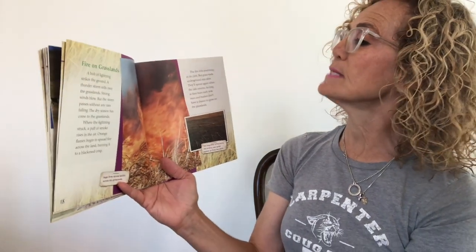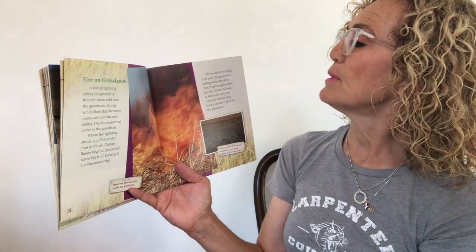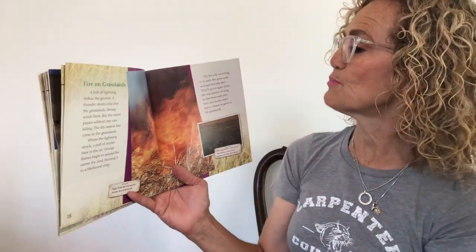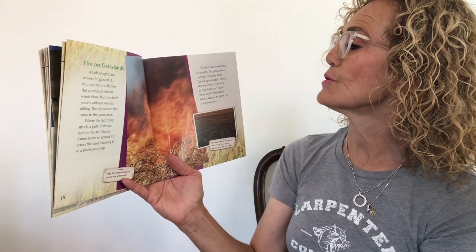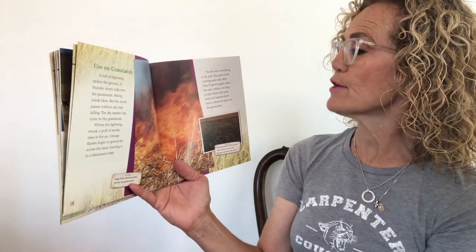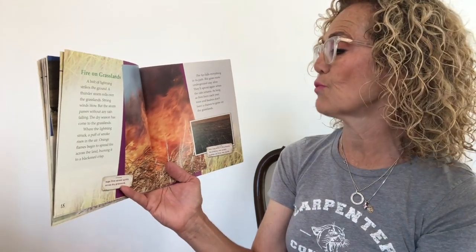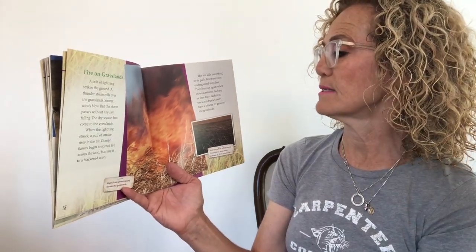The fire kills everything in its path, but grass roots underground stay alive. They'll sprout again when the rain returns. As long as fires burn each year, trees and bushes don't have a chance to grow on the grasslands.